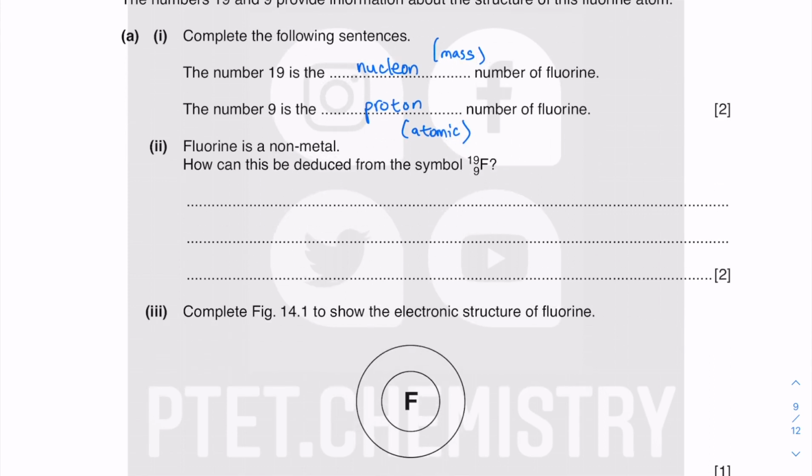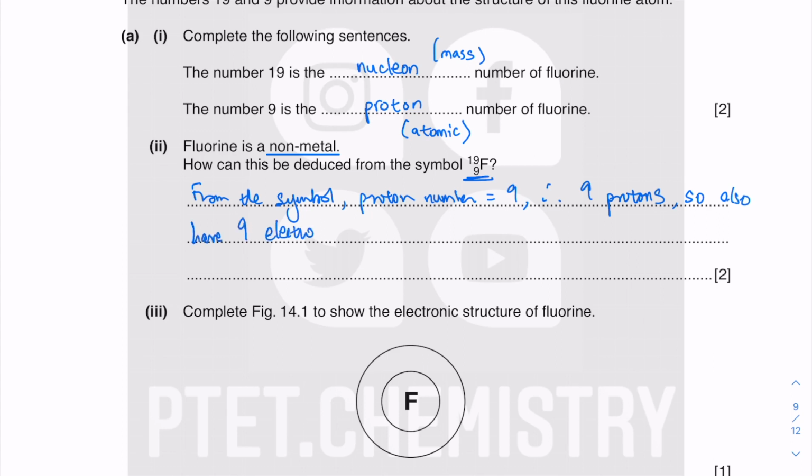Alright, so they say fluorine is a non-metal. How can you tell from there? Okay, so from the symbol, proton number equal to 9. Therefore 9 protons. So also 9 electrons.